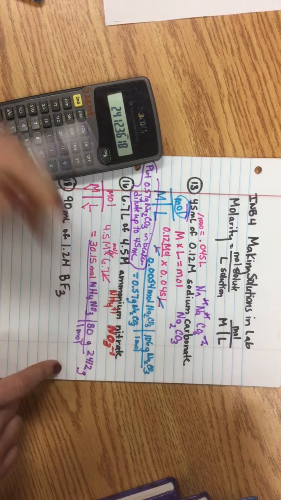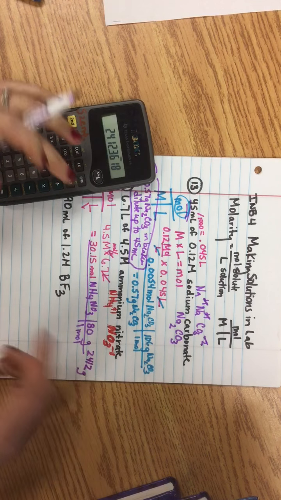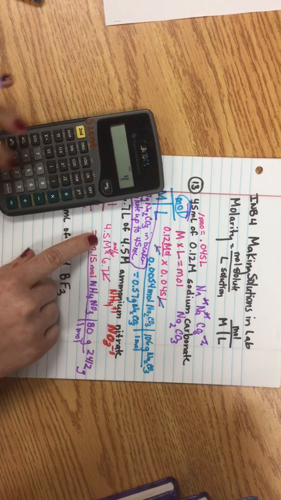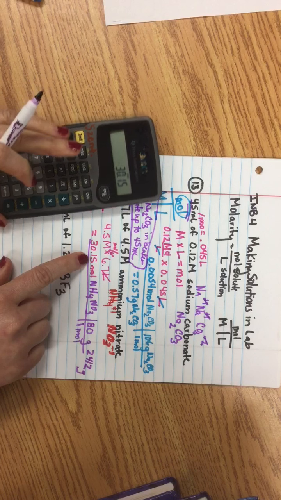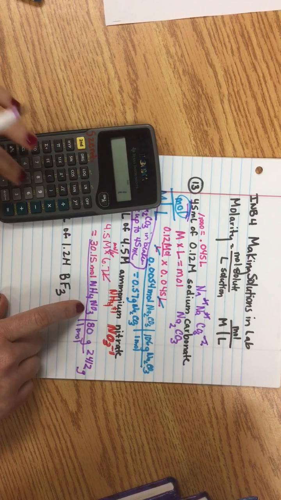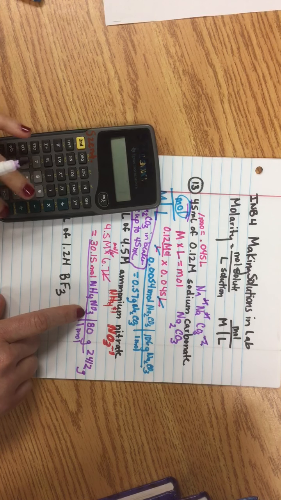2,412 grams. Now I want to go back and double check because that seems like a really high number. So I'm going to take 4.5 times 6.7, and I got 30.15. And then I know that 15.99 times 3 plus 1.007 times 4 plus 14.007 times 2 did equal 80. So 80 times 30.15 is 2412. So that's the correct answer. Anytime an answer looks off, I'm going to go back and check my math.